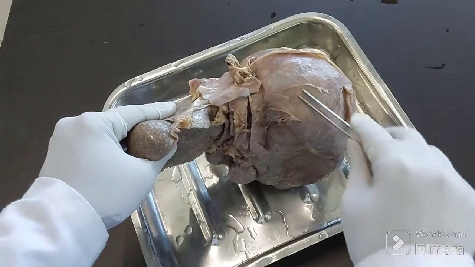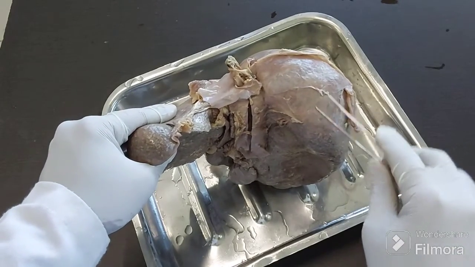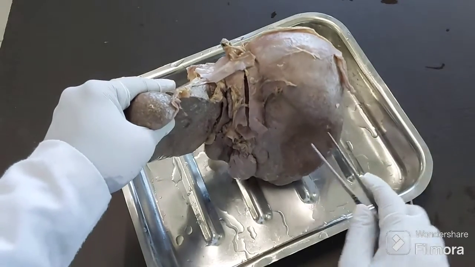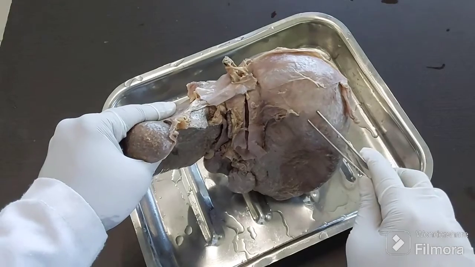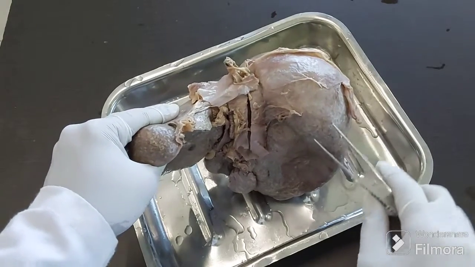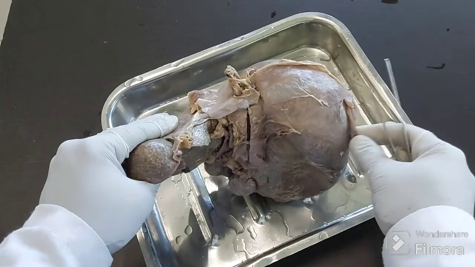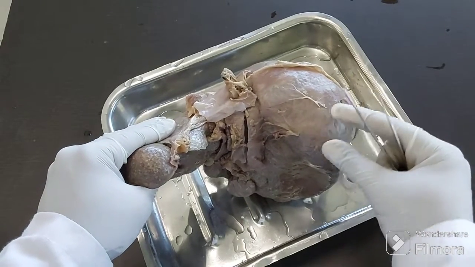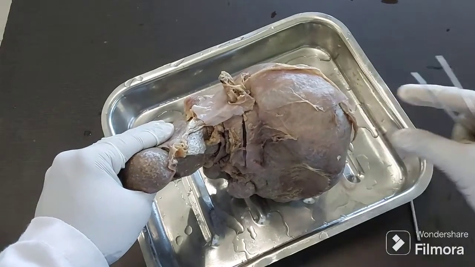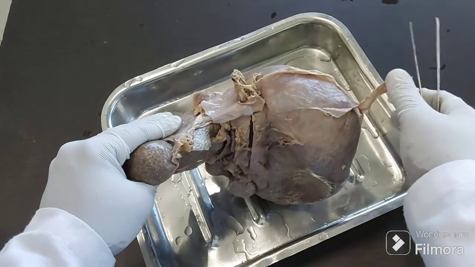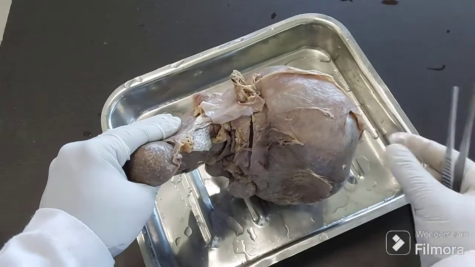There is an area of the liver which is present between the superior layer and the inferior layer. That particular area is known as the bare area of liver. That means the liver in this part does not have any peritoneal attachment. Then the superior and inferior layer of this coronary ligament go to the right side and fuse to form the right triangular ligament. So here it forms the right triangular ligament.